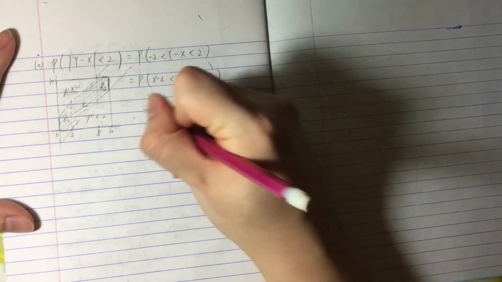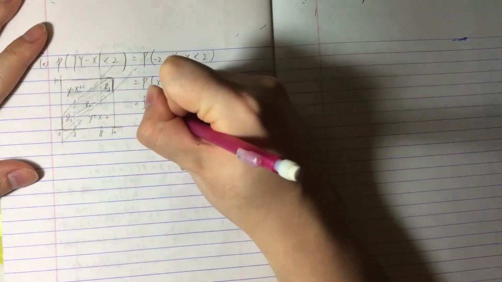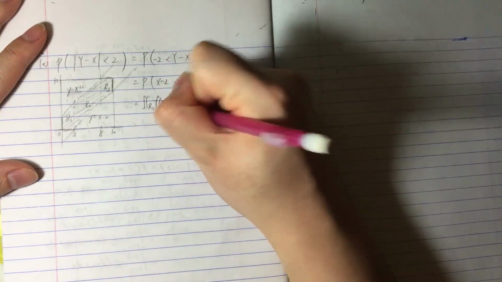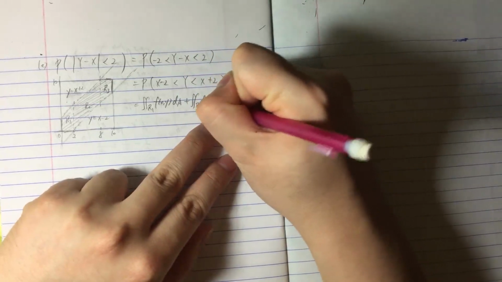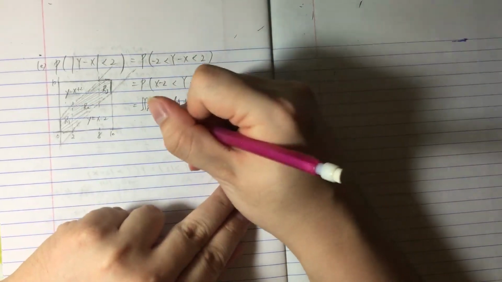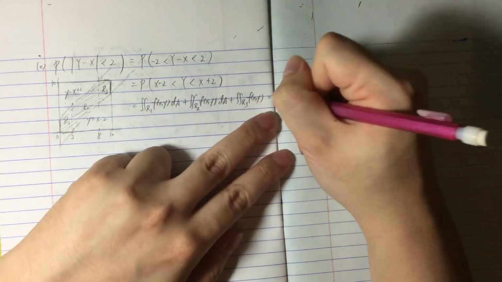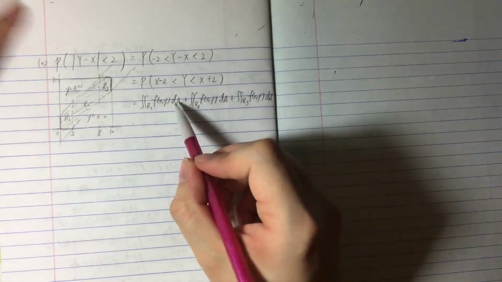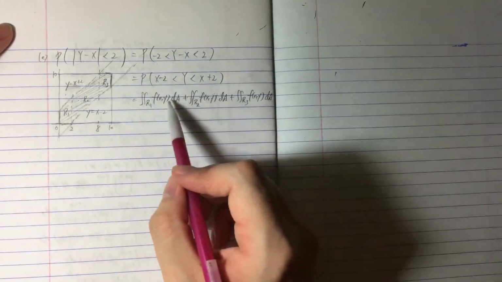So we must take integral over all three regions. Integral over region 1, region 2, and region 3, dA. dA represents two-dimensional integral. A represents area. Taking integral over this area.